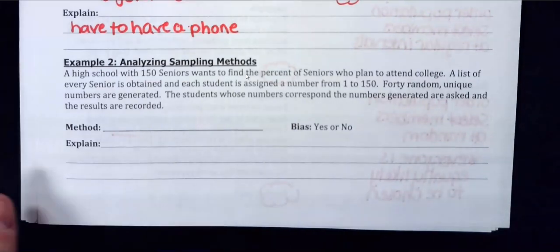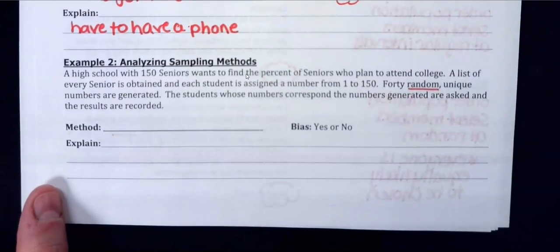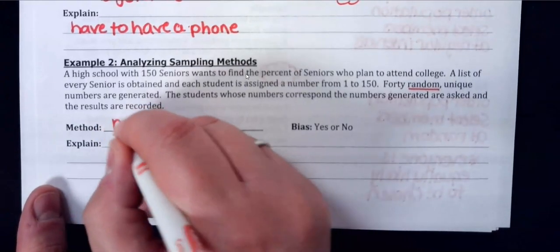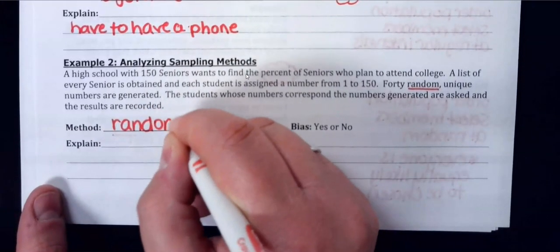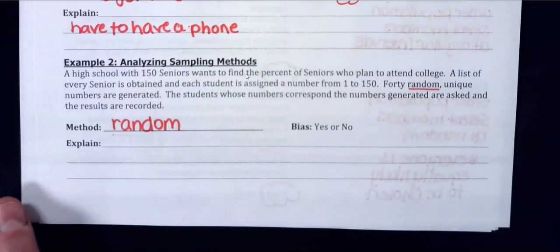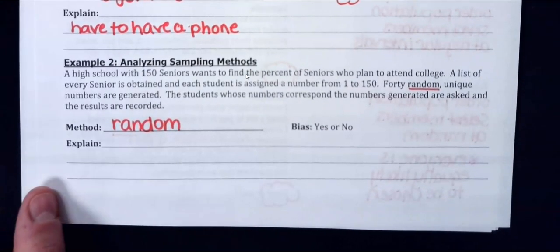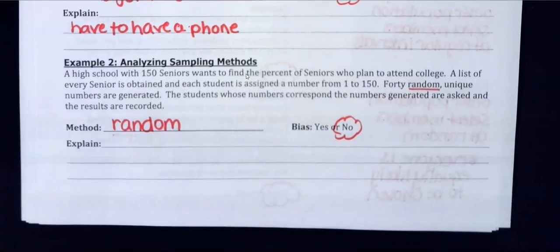This one's random. A lot of the times you will see the word random in the actual description. So this one is definitely random sampling. And would you say that this one is biased? I would say no for this one. I honestly could not think of an argument for why this would be biased, because they're talking about this specific high school's population. If we were talking about high school populations across the entire country, maybe I could argue that this was biased because I'm only using one school, but this is just specifically to this school, so nothing for me to explain there if I don't think there's a bias.